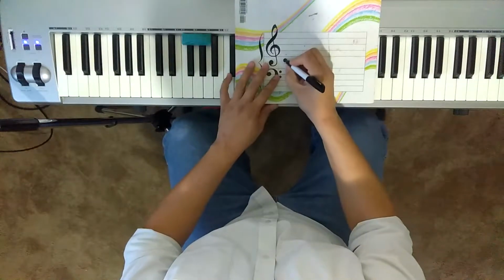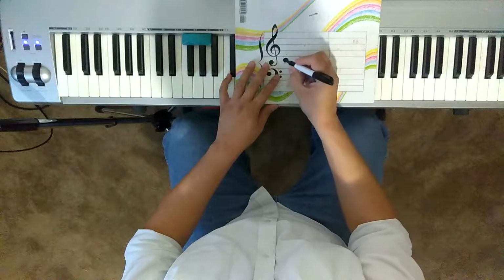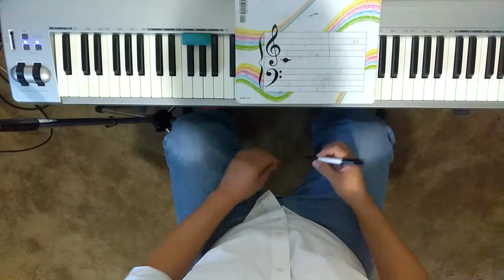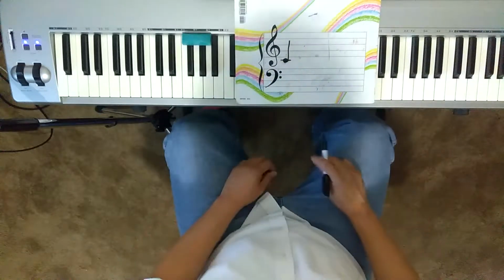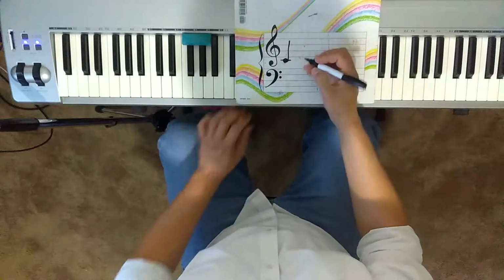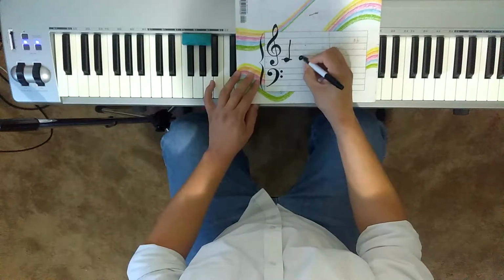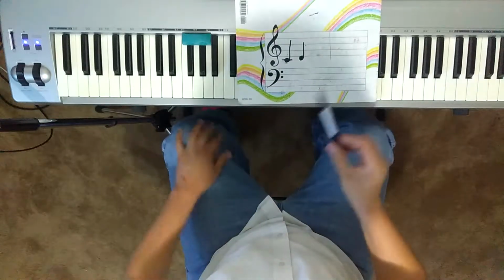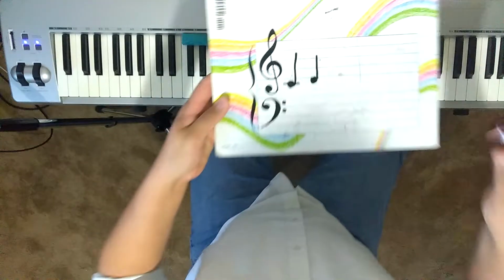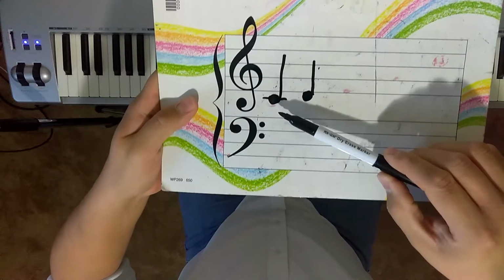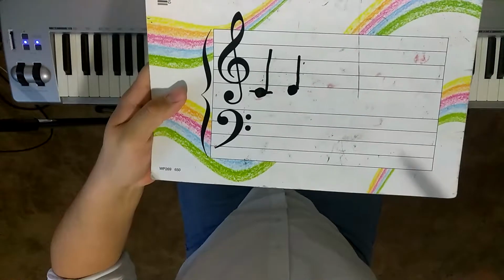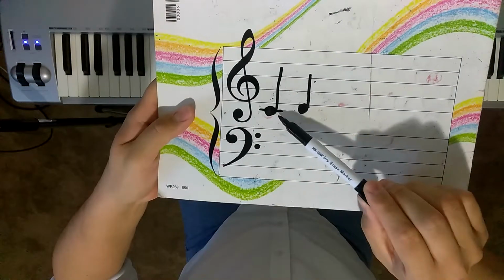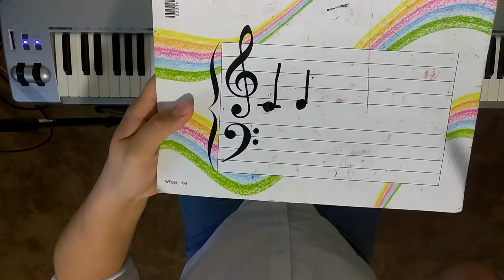A second, let's take an example. We have C as our first note. The next note will be D. So, the distance between C and D is a second, from a line to a space.